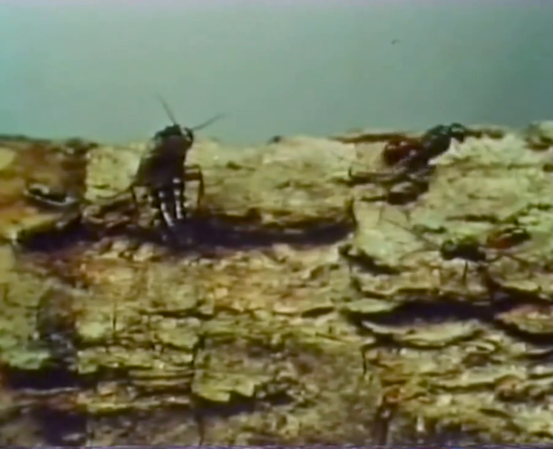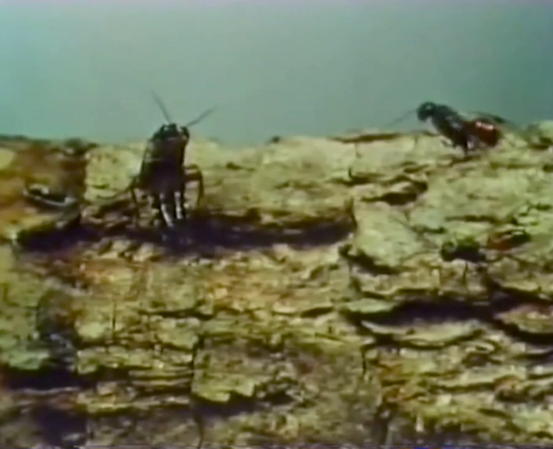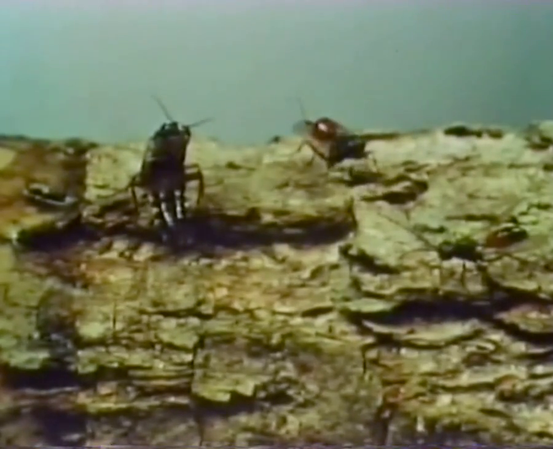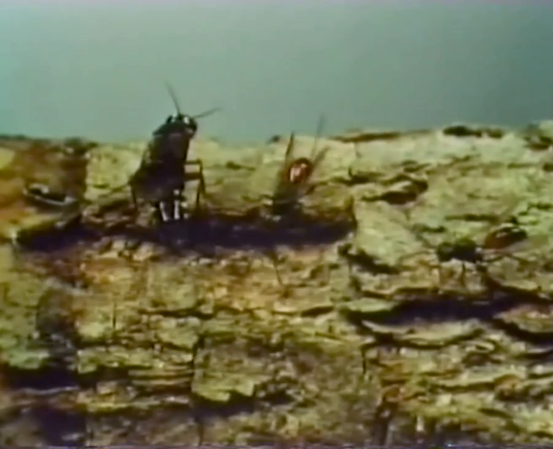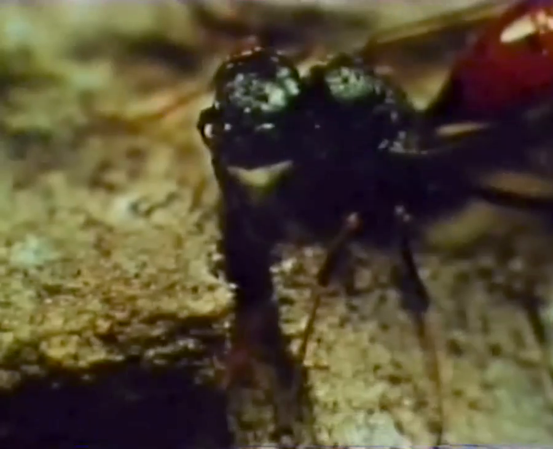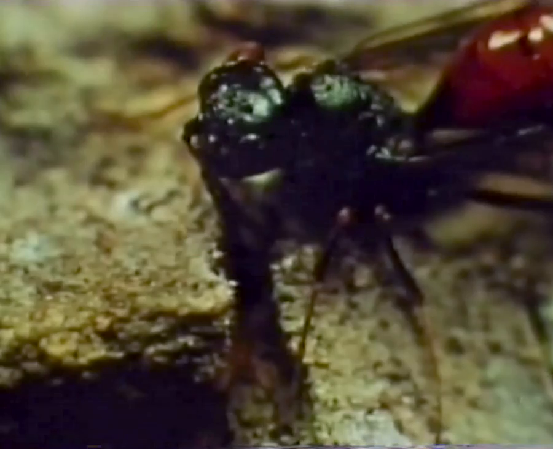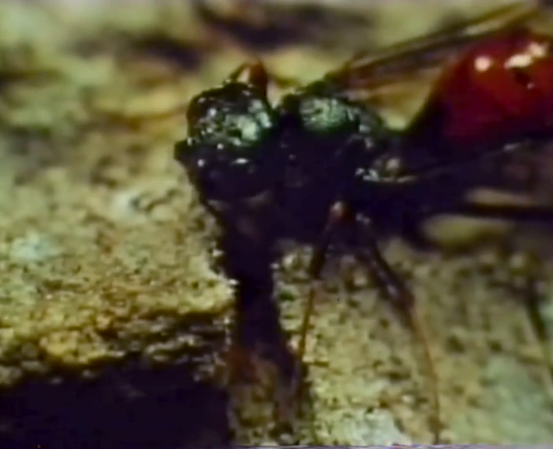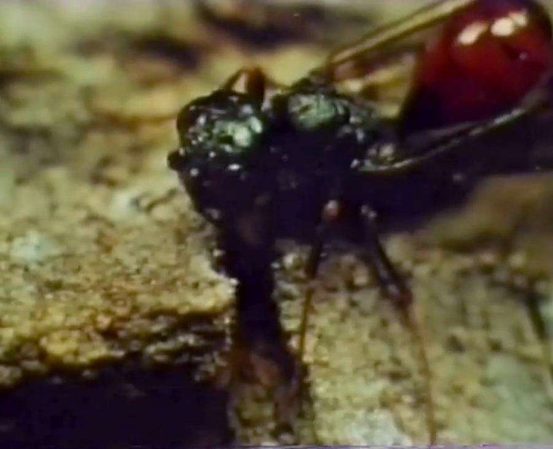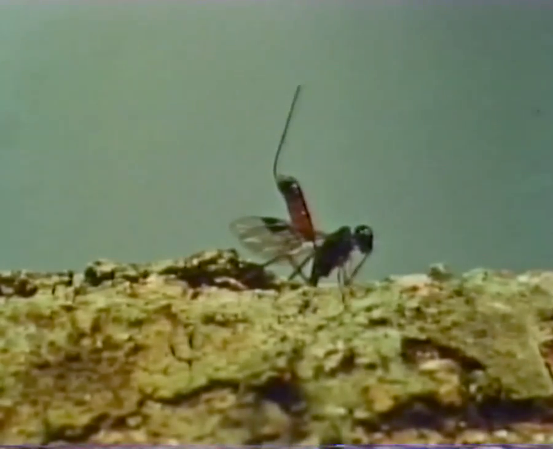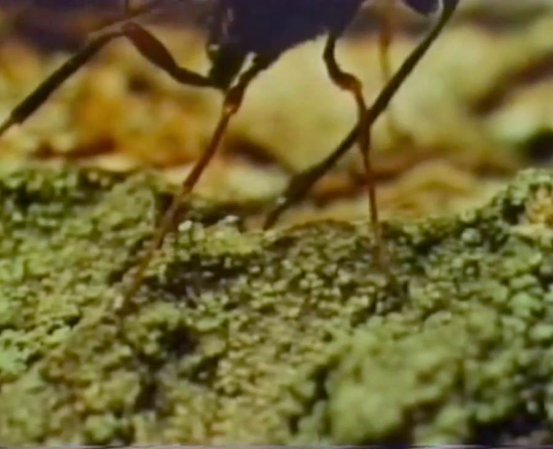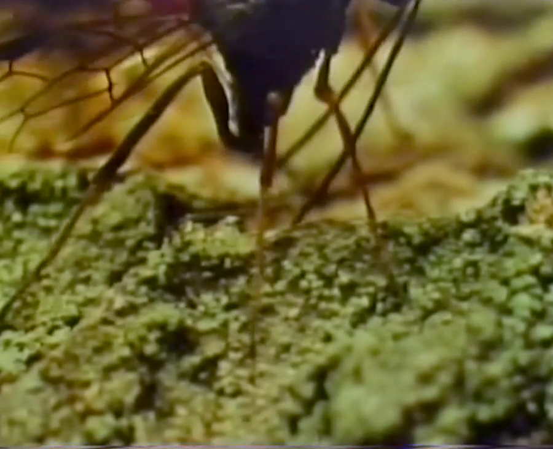In order to do this, she has to find the egg shaft of a woodwasp. She carefully explores with her feelers all likely cracks and crevices in the bark. You will remember that it is in such places that the woodwasps drill their egg shafts. When she finds the woodwasp egg shaft, she removes her ovipositor from its protective covers and inserts it down the shaft.